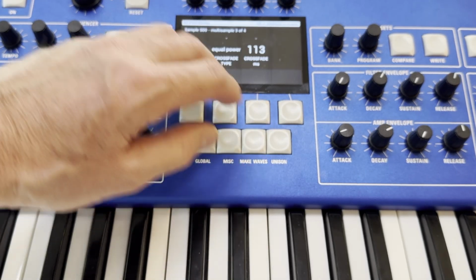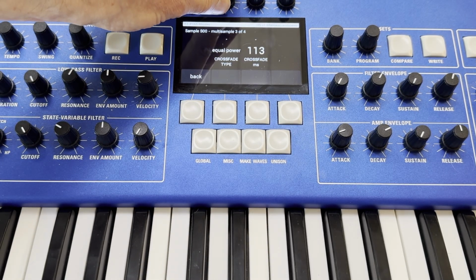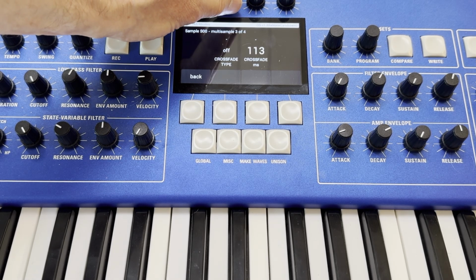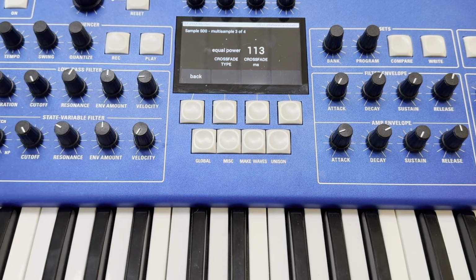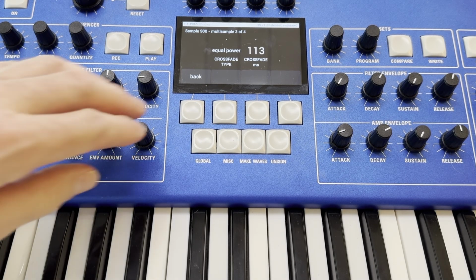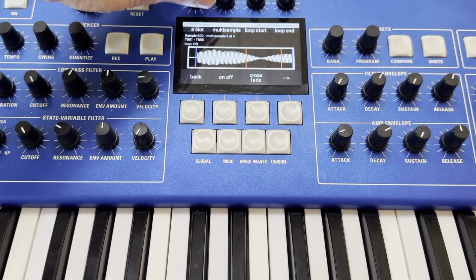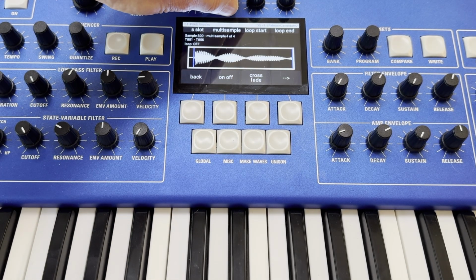Okay, crossfade. Again, if I turn this completely off, that's terrible. But that's not bad. I'm going to just leave that. We got lucky. You don't always get lucky, but we got lucky that time. All right, back, and then let's go to the last multi-sample.